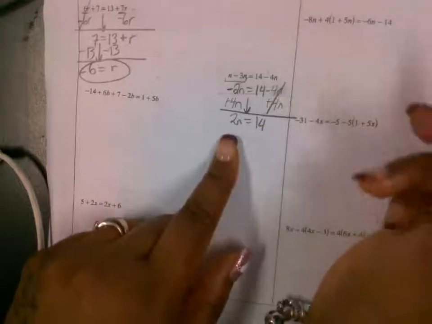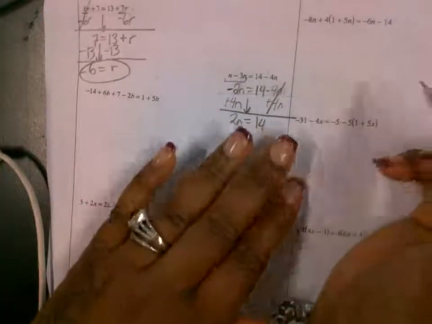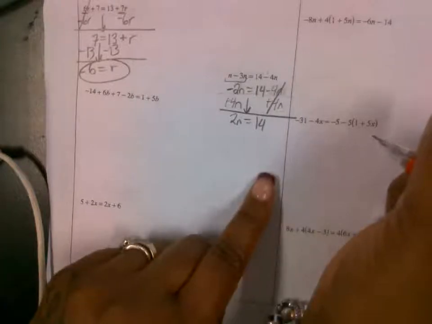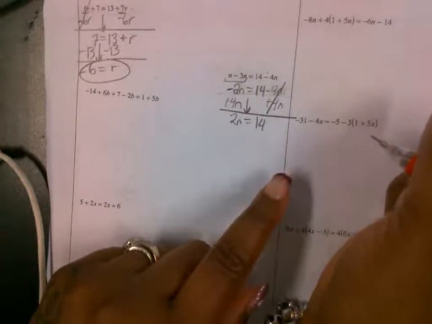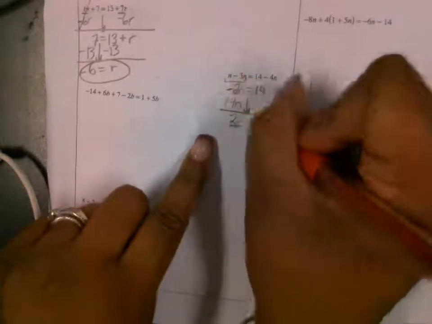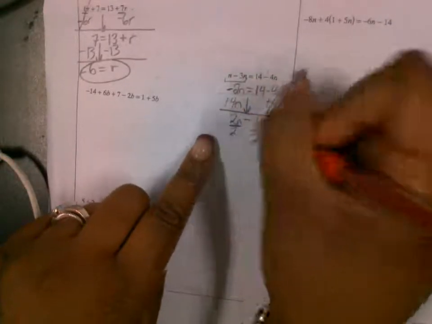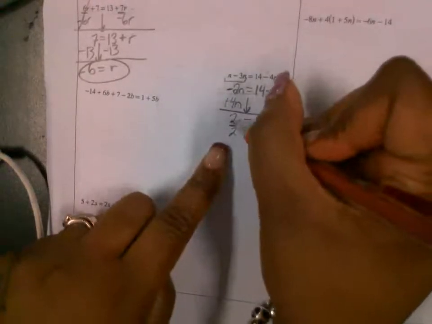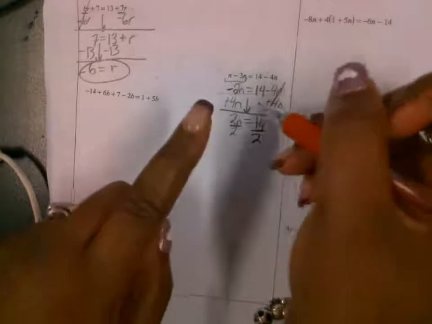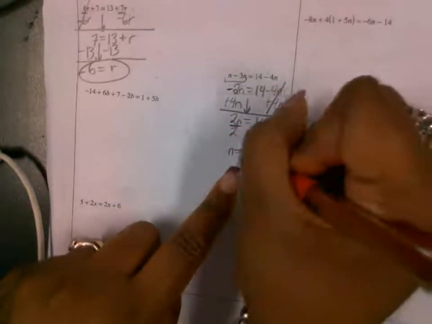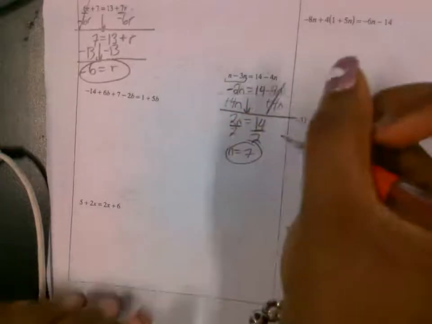So now what do we do to get n by itself, y'all? Subtract. No, not subtract. Add to. No. Divide to. Divide 2. That was your only other option, huh? Divide 2. You ran out of options. Well, you had multiplication. So here we got 2 divided by 2 is going to be 1n. What's 14 divided by 2? 7. Okay.